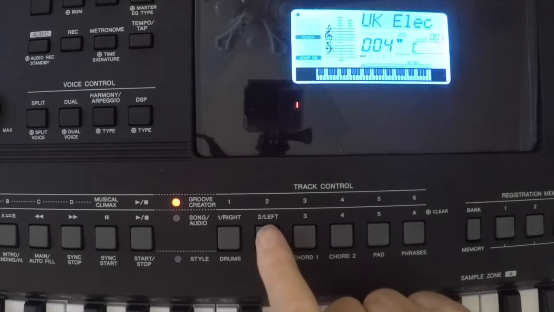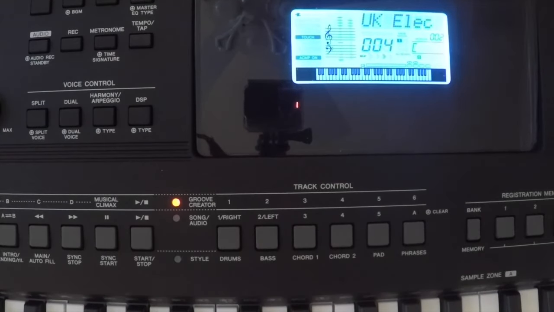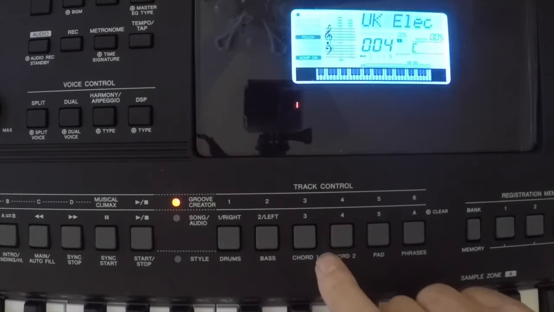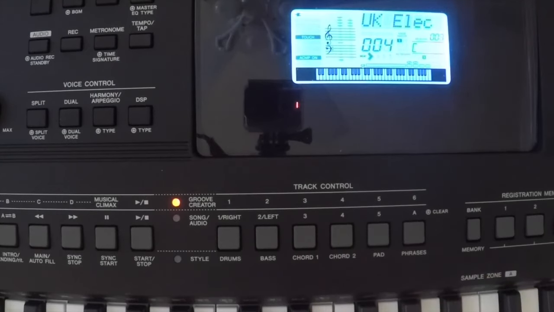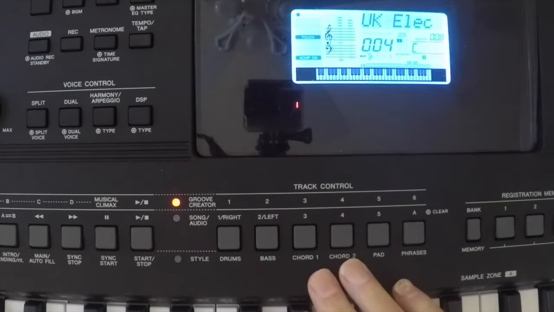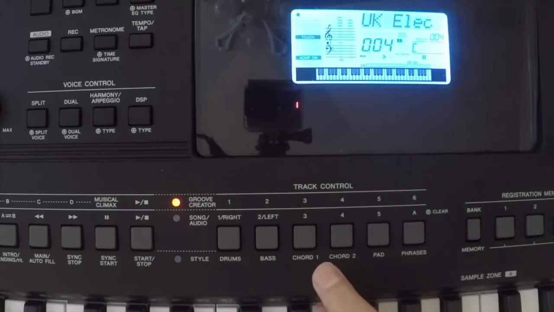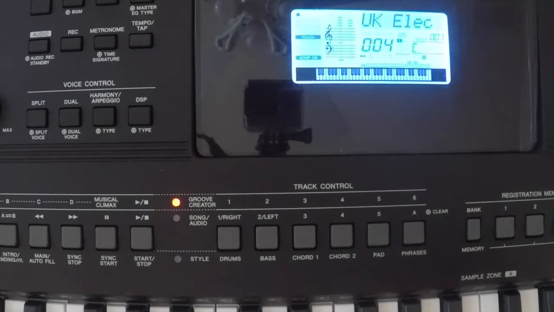Okay, turn that off. Here's track 2. Here's track 3, and this one is strange. It's turned on. It's 8 measures long, and here it comes again. It just does that little shoo.